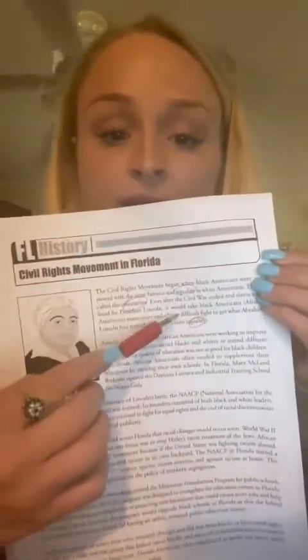This is called discrimination. Even after the Civil War ended and slaves were freed by President Lincoln, it would take Black Americans, African Americans, many years in a long, difficult fight to get what Abraham Lincoln had intended them to have, equality. So there we see equality twice, we circled them, and discrimination, and we'll talk about it.